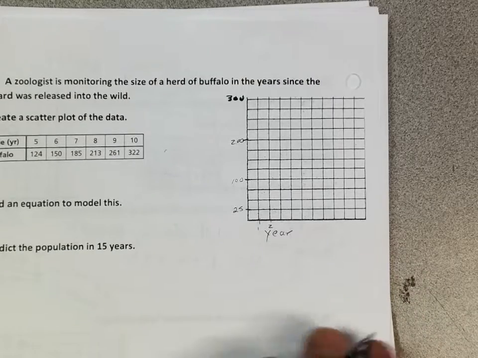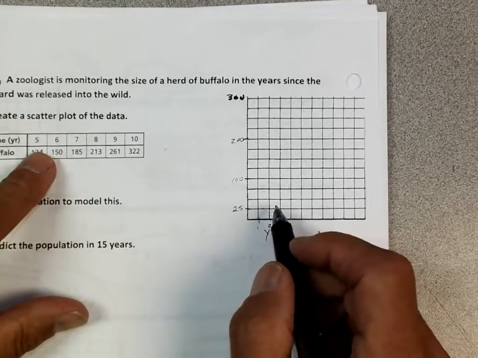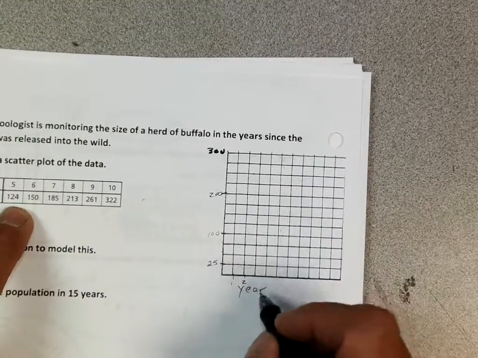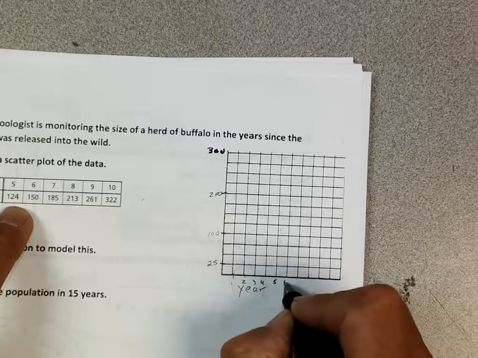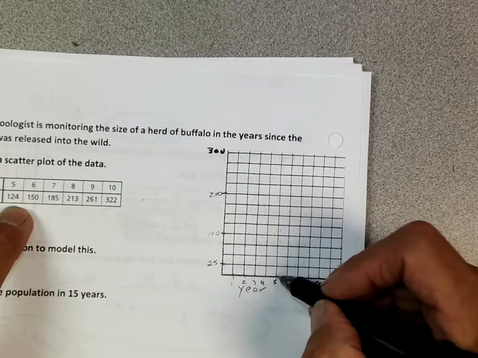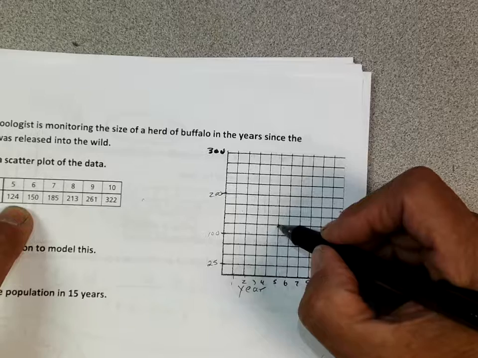The zoologist is monitoring the size of a herd of buffalo in the years since the herd was released to the wild. Okay, time. We've got 5, 6, 7. So these are the years, and this is the population. So again, let's do a scatter plot. 1, 2, 3, 4, 5, 6, 7, 8, 9, 10. So year 5 is about 124. Okay, that's right about there.